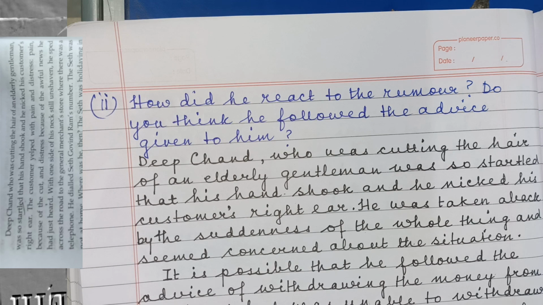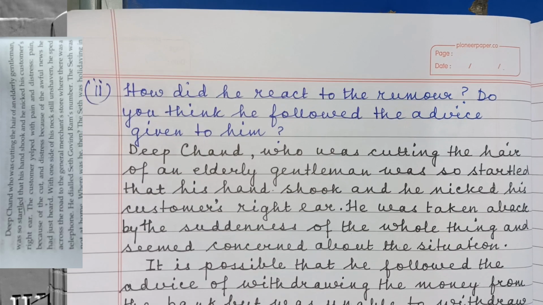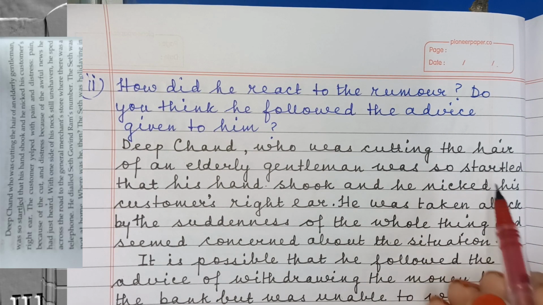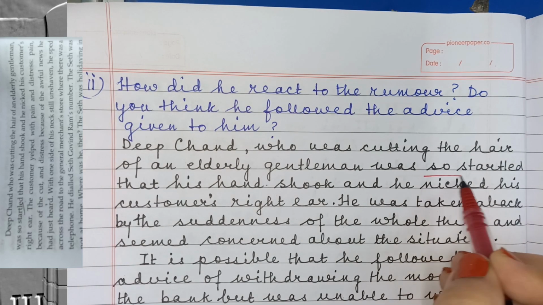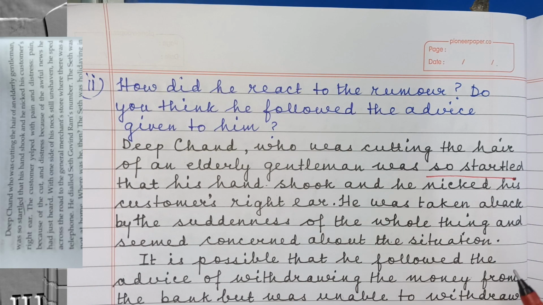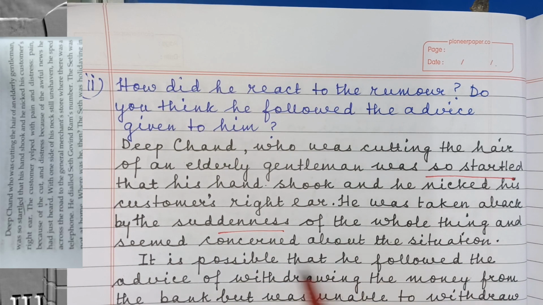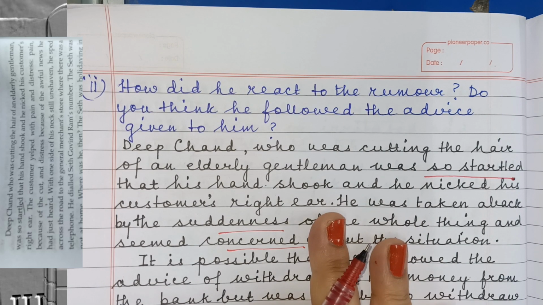How did he react to the rumor? Do you think that he followed the advice given to him? How did Deep Chand react to the rumor? Deep Chand was cutting the hair of an elderly gentleman, was so startled, so surprised, so shocked that his hand shook and he nicked his customer's right ear. He was taken aback by the suddenness of the whole thing and seemed concerned about the situation. So this was his reaction.